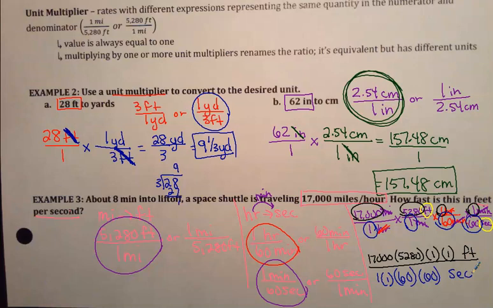All right, if I check all of that out, I'm going to get 24,933.3 repeating over 3,600. Okay, and I want feet per second, so I actually need to do this math out.